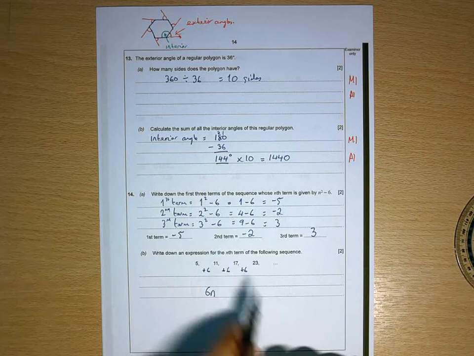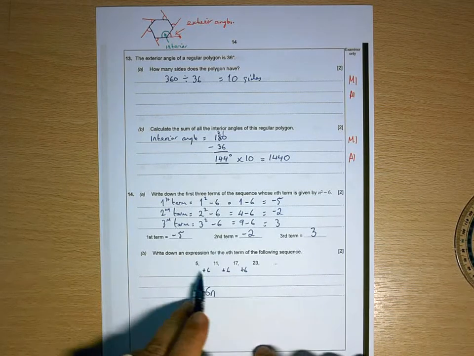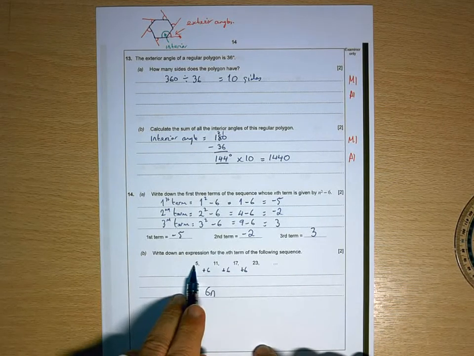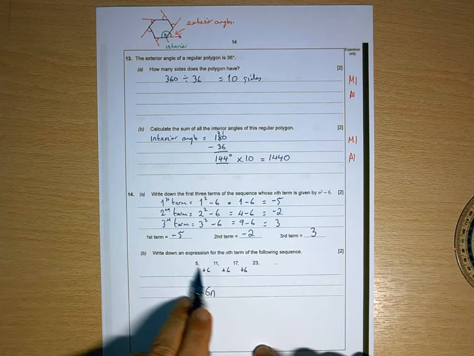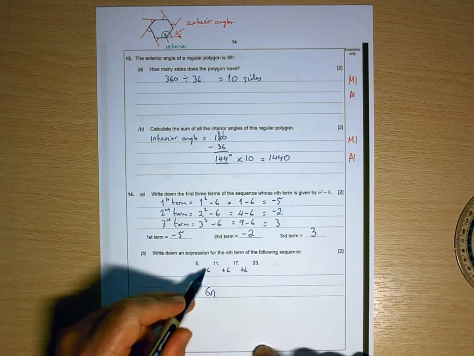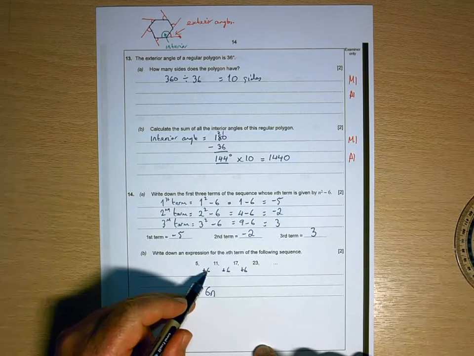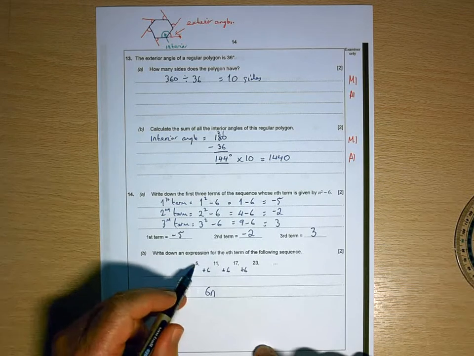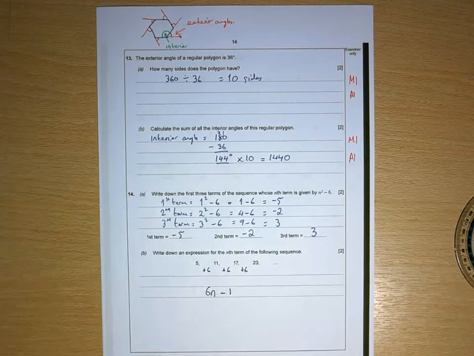If it was going 6, 12, 18, it would just be 6n. But it's been pulled back one space because it doesn't go 6, 12, it goes 5, 11. So to work out the shift, once you've worked out what the gap is, you then see what the difference is. So in order to move from the 6 times table, I've got to go back 1. So take 1.